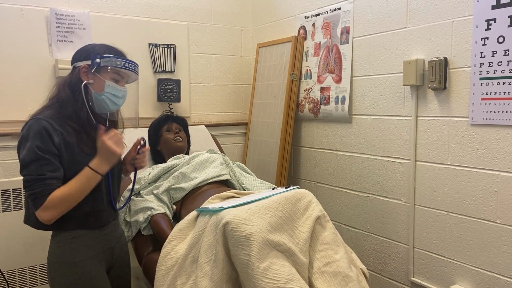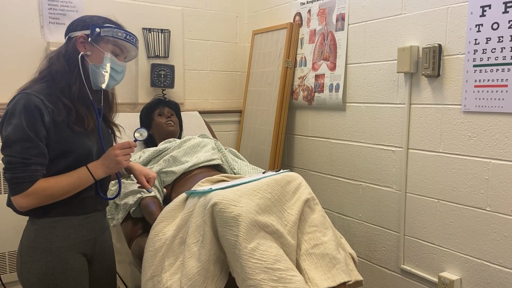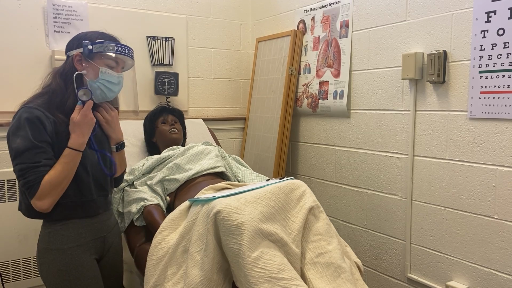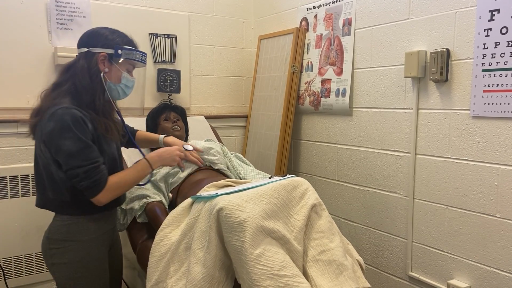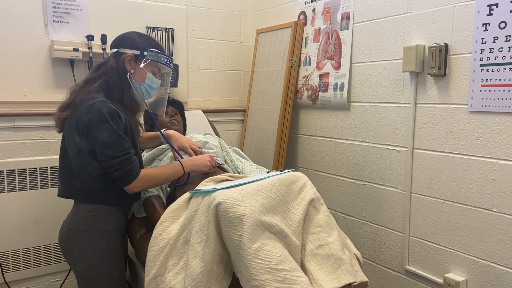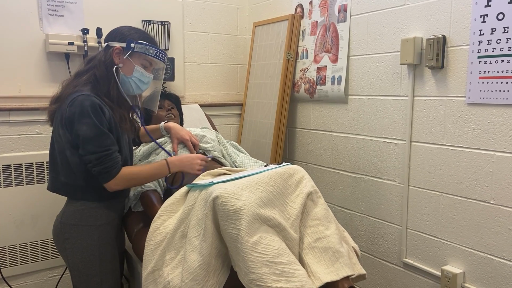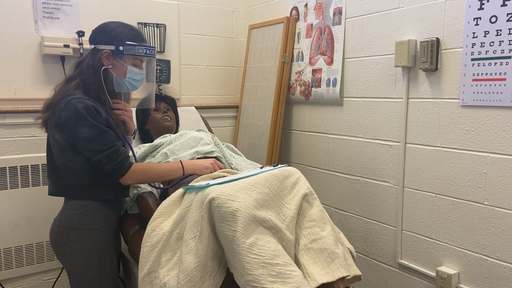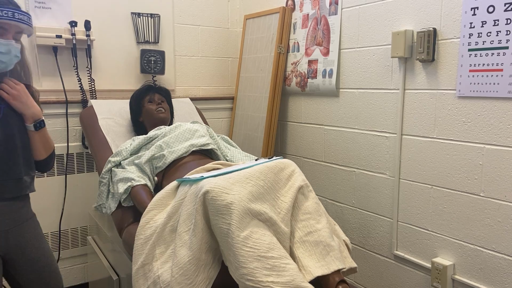Next, using the bell of my stethoscope, I'm going to place it directly on the skin in the 4 quadrants. Oh, I'm sorry. I'm going to be listening for bruits. So at the aorta artery, the renal artery, right and left, iliac, right and left, and femoral. So I hear negative bruits.